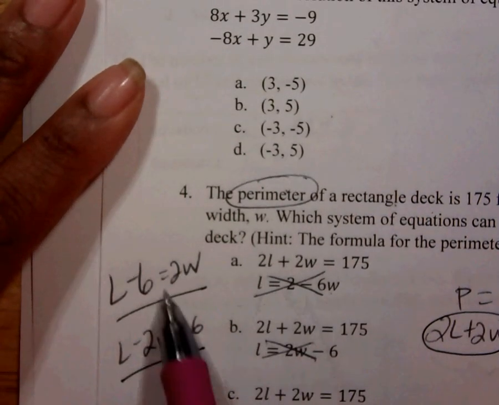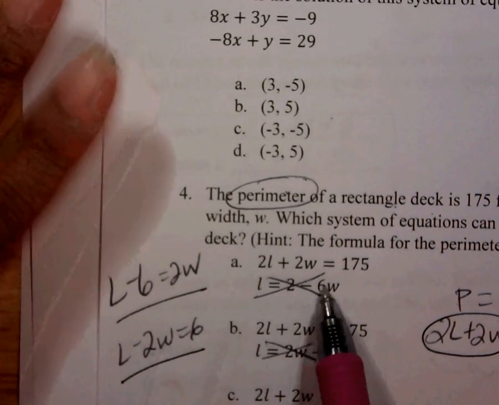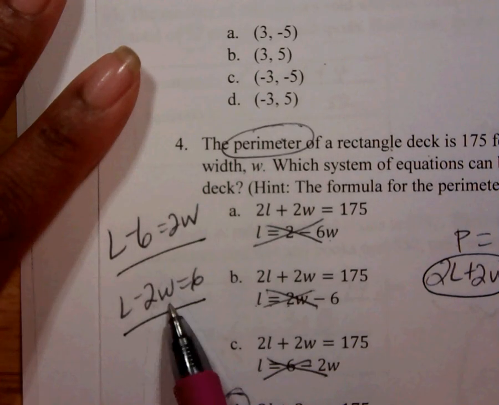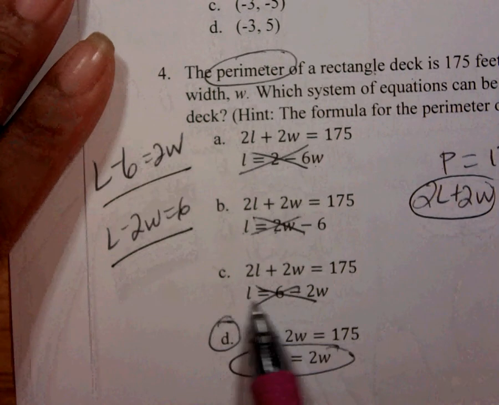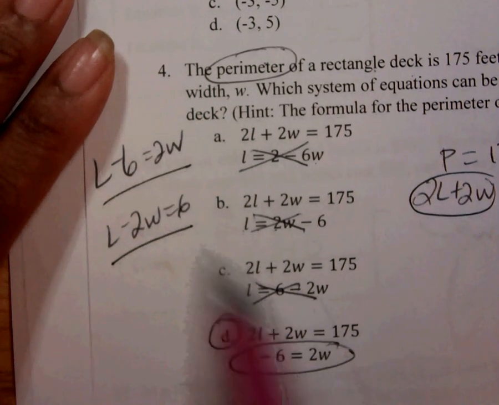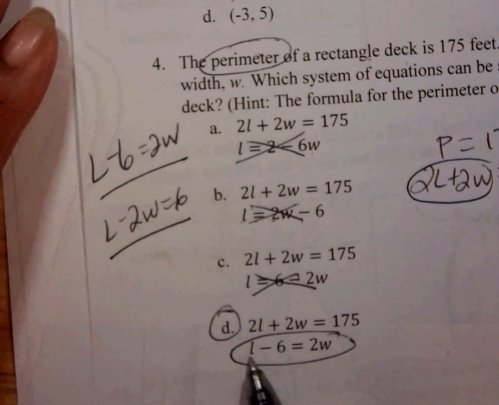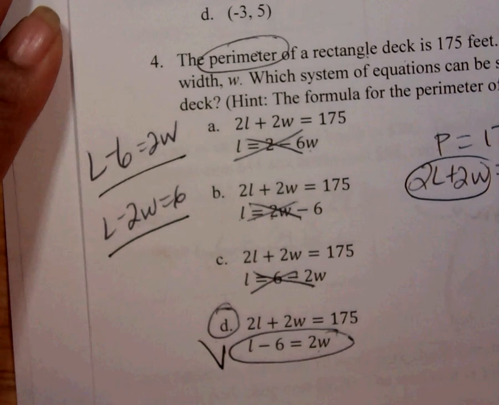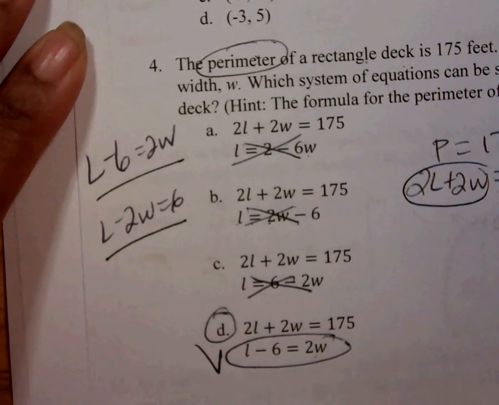Is that what I have? It's not A. No. Is L equal to 2W minus 6 an option? No. Is L equals 6 minus 2W? No. What about L minus 6 equals 2W? Yes, the answer is D. And we move on.